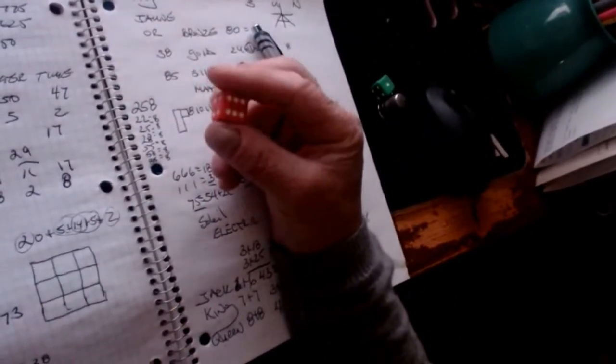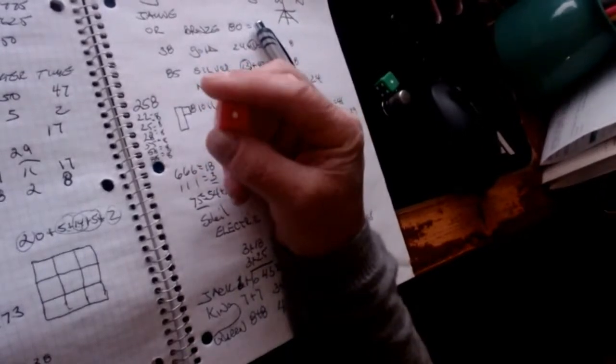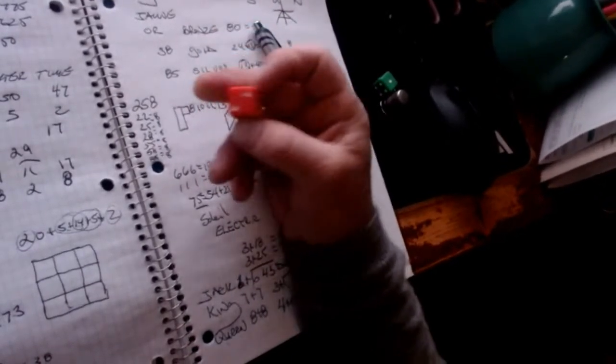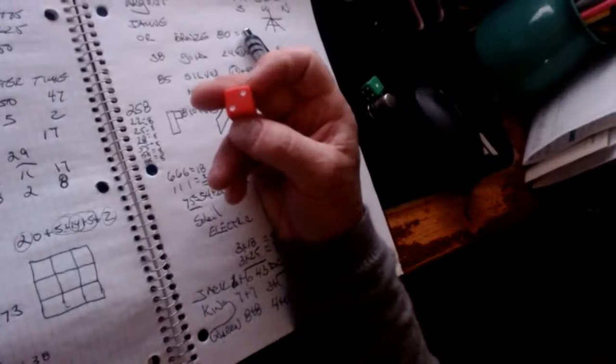Then we're going to see 4. Then we're going to see 6. Then we're going to see 3. That's 14. And then we're going to see 5 and 2. And that's your 7 and 14.